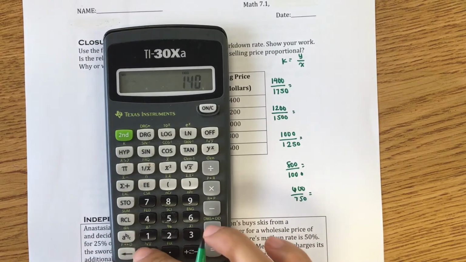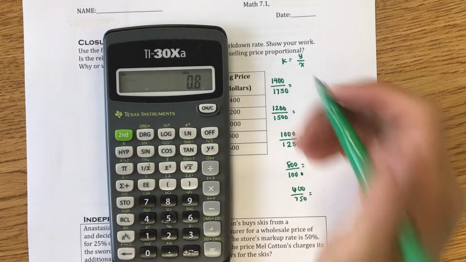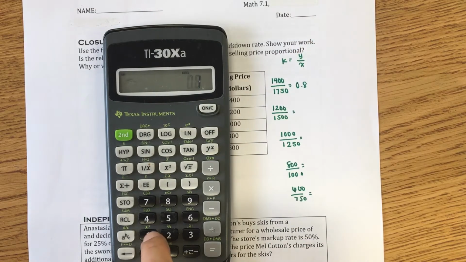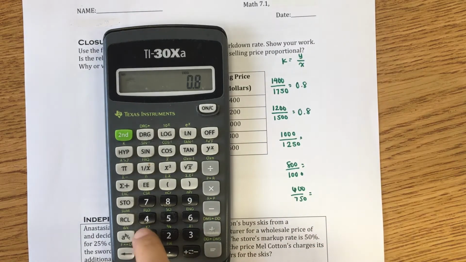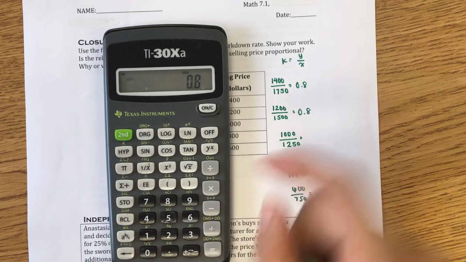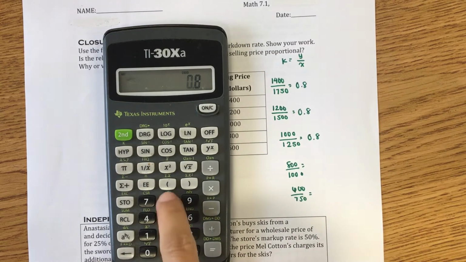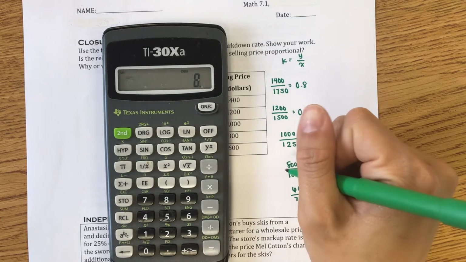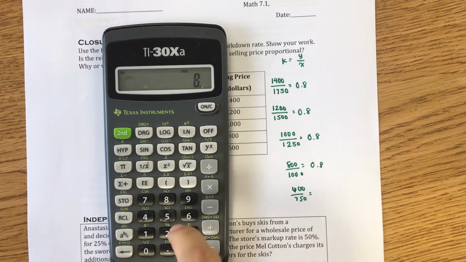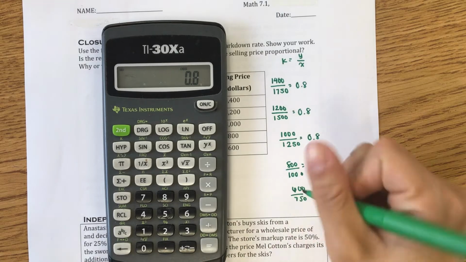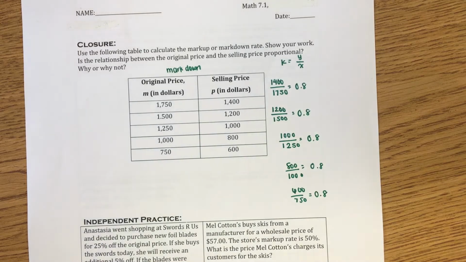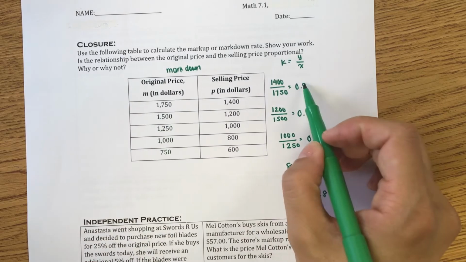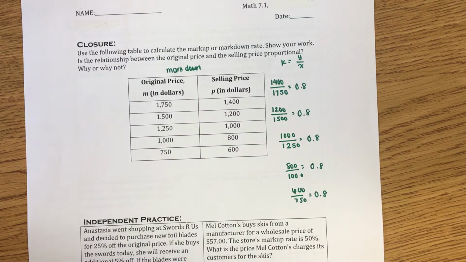So if I do 1,400 divided by 1,750, you should get 0.8. 1,200 divided by 1,500, you should get 0.8. 1,000 divided by 1,250, that should be 0.8. 800 divided by 1,000, that should be 0.8. And 600 divided by 750, that also equals 0.8. So to our first question, is the relationship between the original price and the selling price proportional? Yes, it is proportional because there is a constant of proportionality.